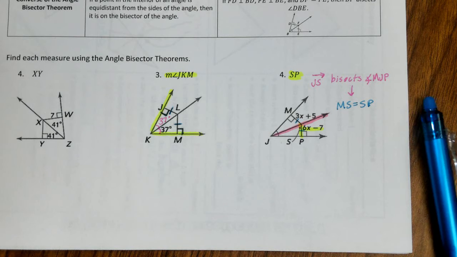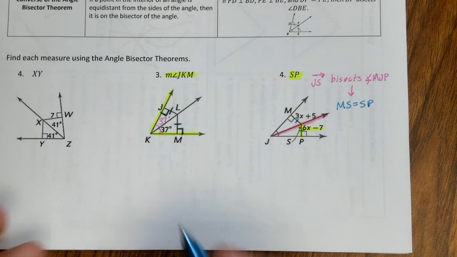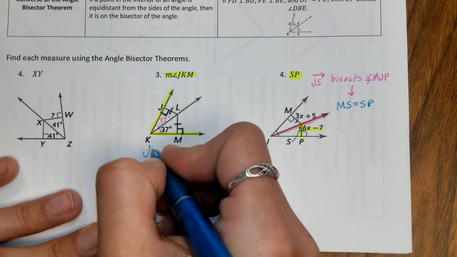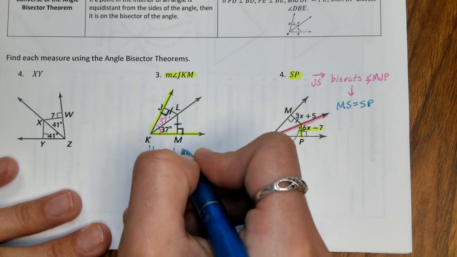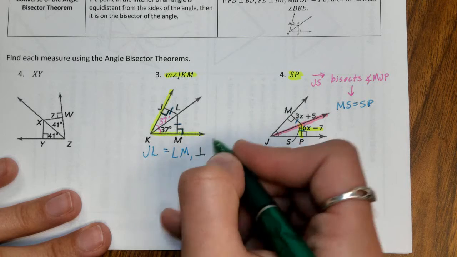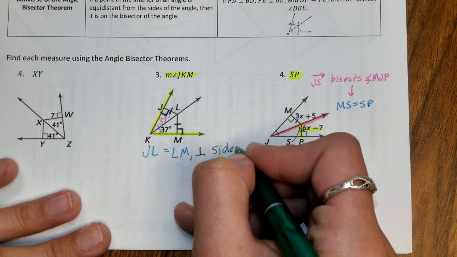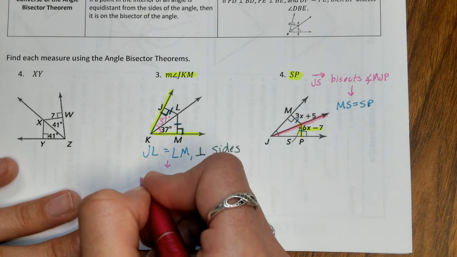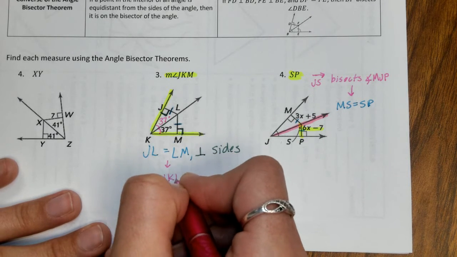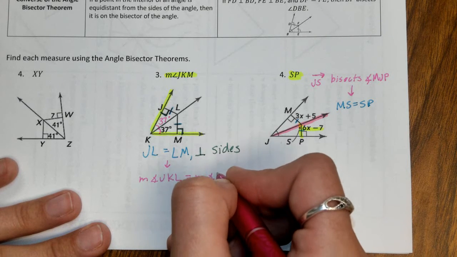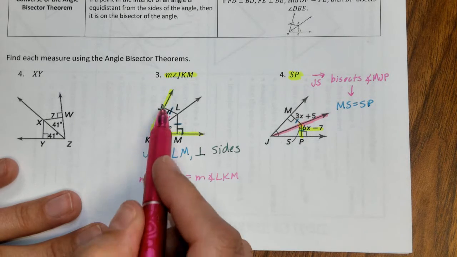So before we do that, we want to make sure that we have plenty of notes to help us remember why we did the work we did. So going back, we saw here that JL was equal to LM, and we saw here that we had perpendicular sides. So we're just going to shorten and say perpendicular sides. So this will then tell us that the measurement of angle JKL is going to be equal to the measurement of angle LKM. So JKL and LKM.